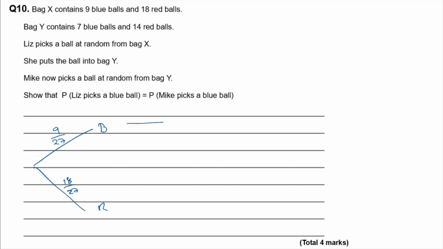Now on the second selection, it depends on what happens the first time, doesn't it? Because I'll just write blue, red along there. So if she picks a blue one from bag X, she's going to take that blue ball and pop it into bag Y, and then Mike's going to select.